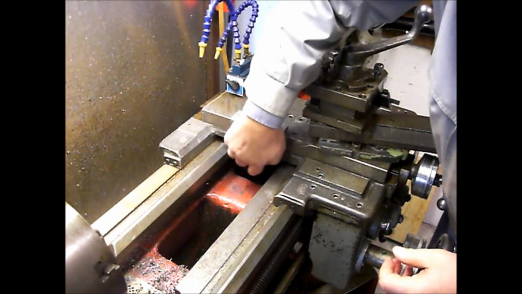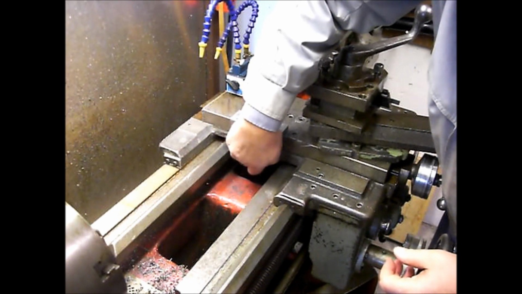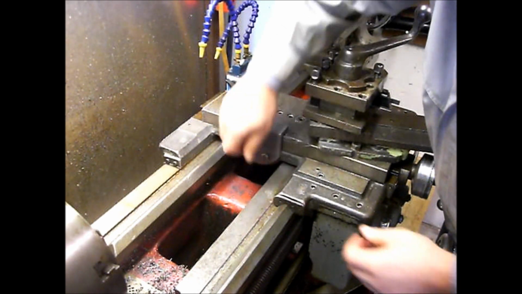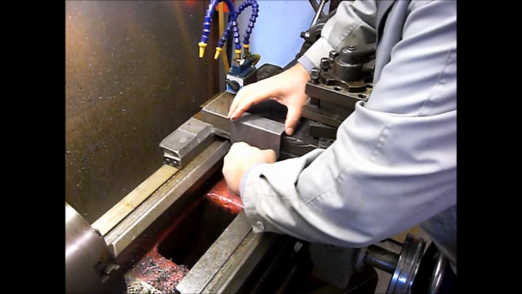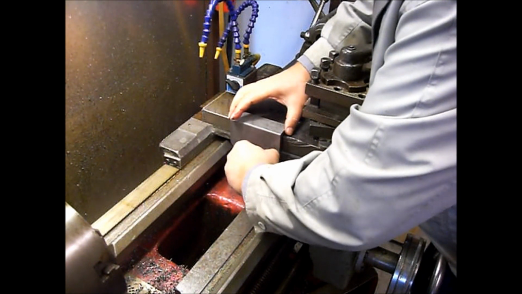These through holes are a little small, but better small than big.